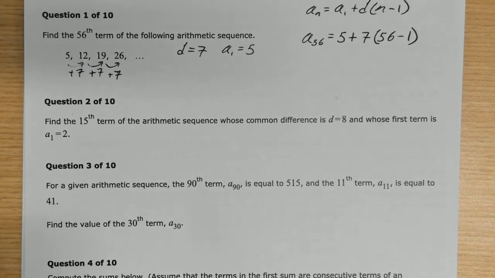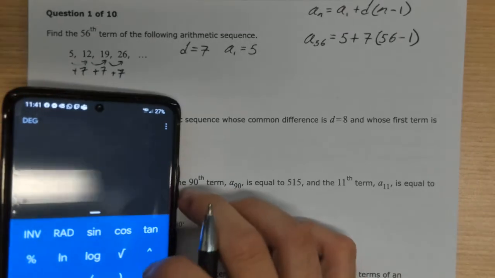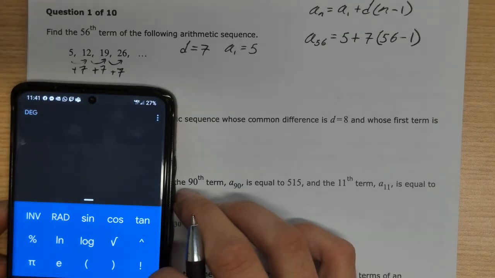The next thing we're going to do here is simplify all of this. So, I'm going to put my calculator here so you guys can see it.